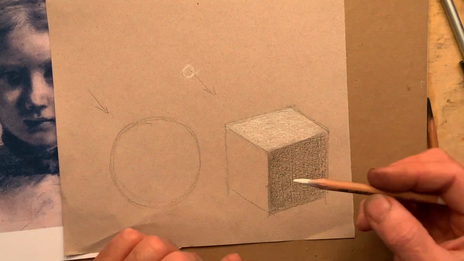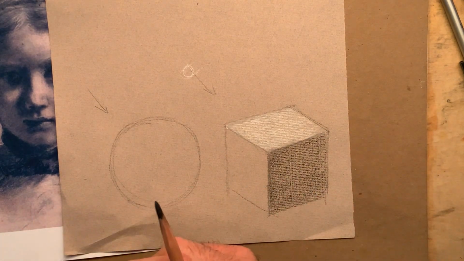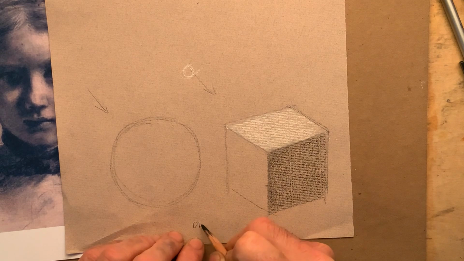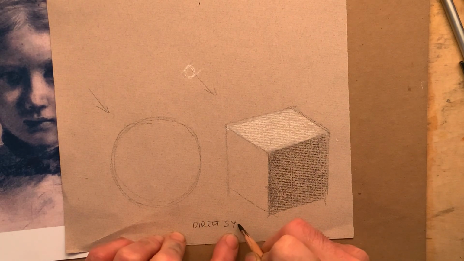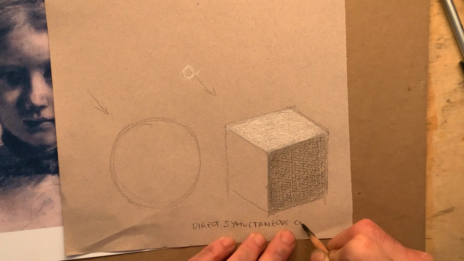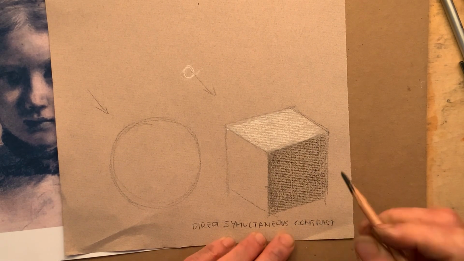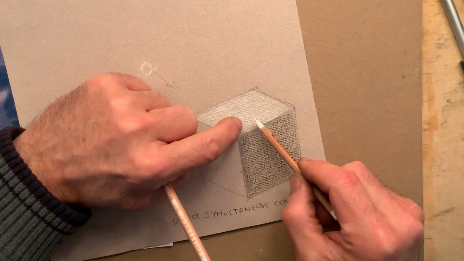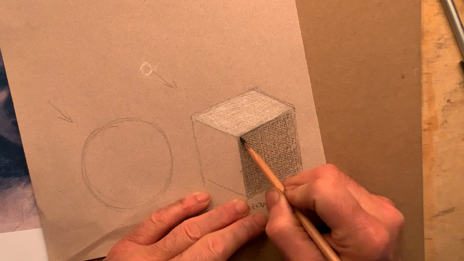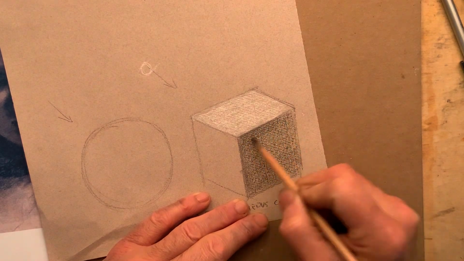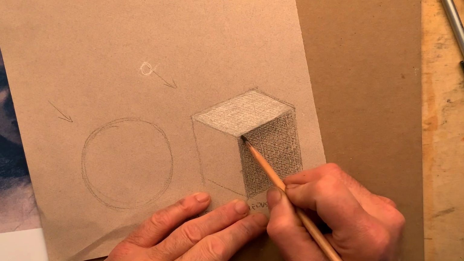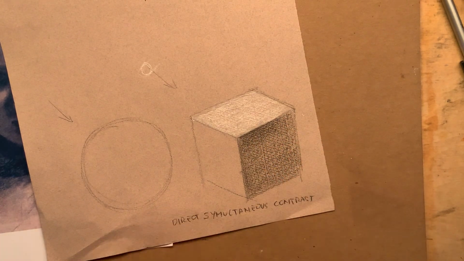So now what's happening here, though, is there is something called direct simultaneous contrast, right? So what it is, is this: as I put this next to that, this area here appears to be darker because it's next to something very, very light, right? And then this area here appears to be lighter.